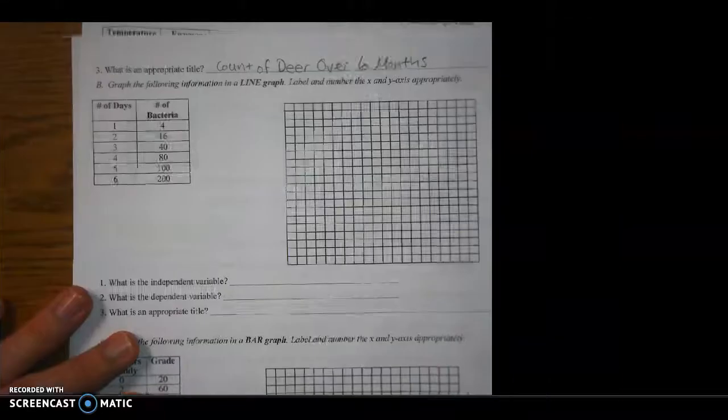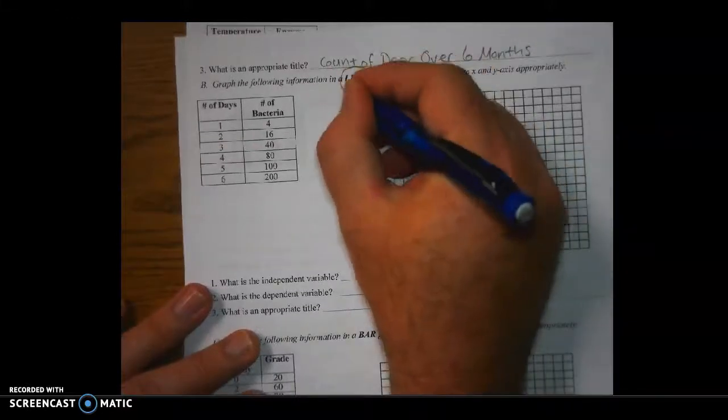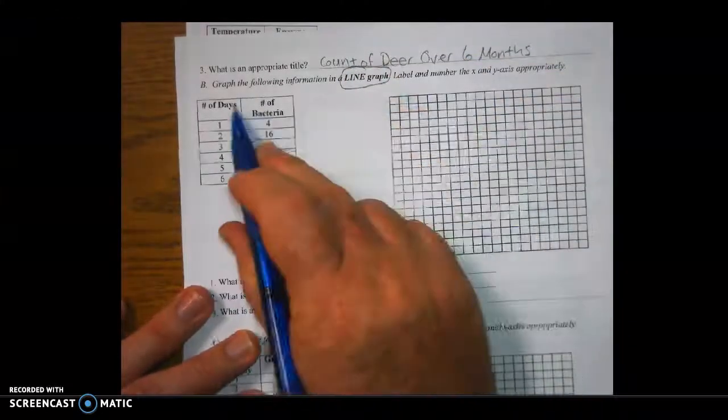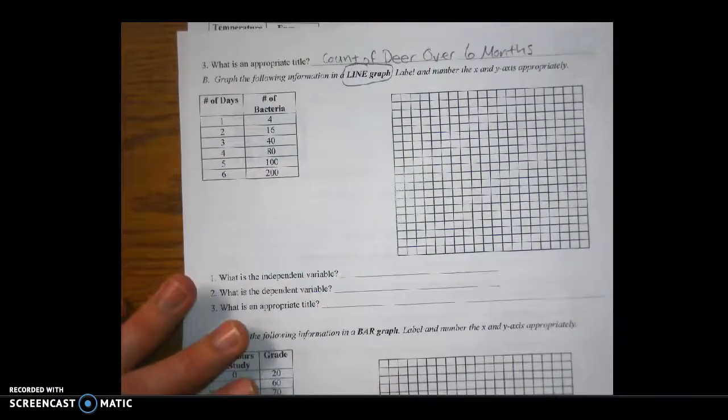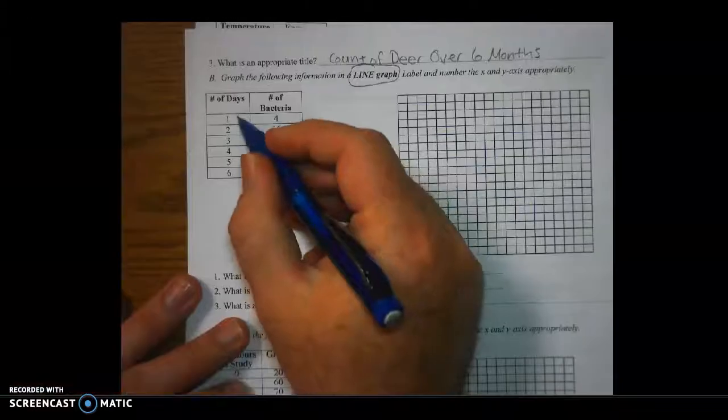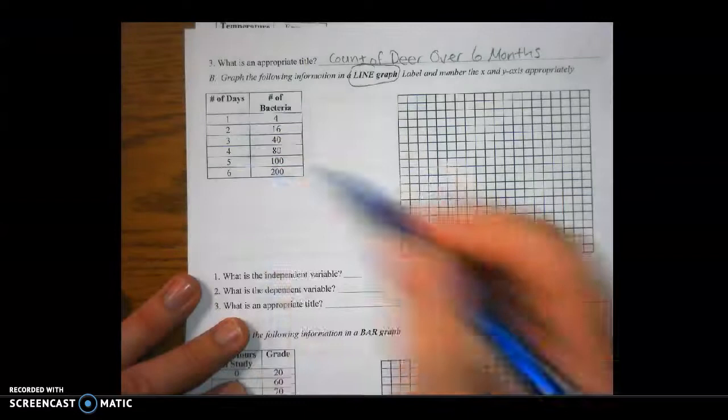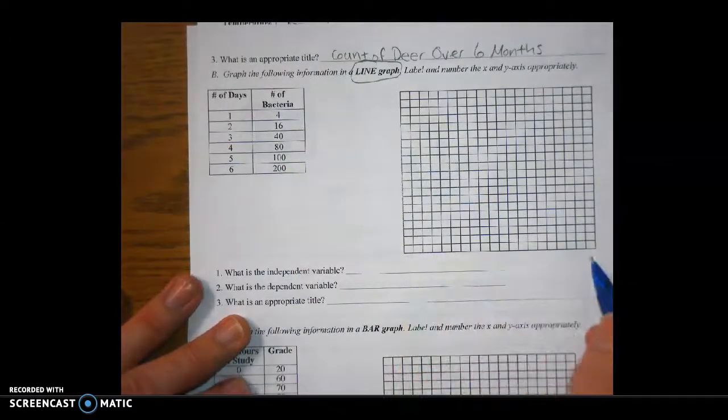Next, we're moving on to our next graph. Now this one is going to be a line graph. So pay attention, read the question carefully, make sure you draw the right type of graph. We're lucky, again, we have 6 data points. So we're going to divide it up 3 at a time.